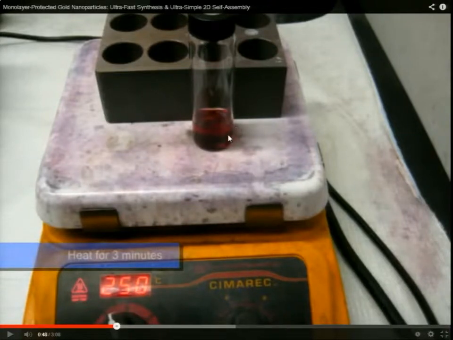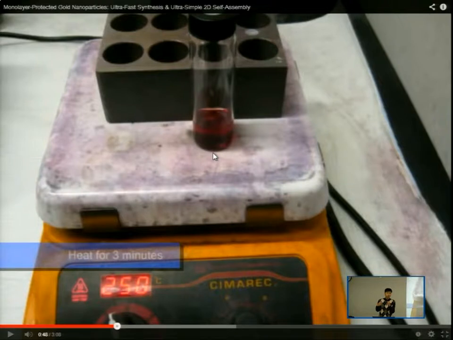So we can assume the diameter of the gold nanoparticles based on this color, but this video goes one step further. At this point, the surface of the gold nanoparticle is gold, so the nanoparticle maintains its equilibrium distance by the surface charges of the gold.